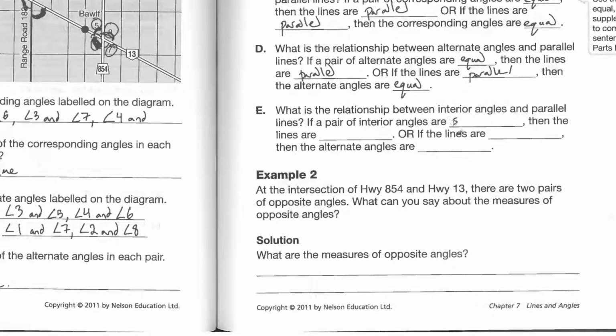So if a pair of interior angles are supplementary, then the lines are parallel. Or if the lines are parallel, the interior angles are supplementary.